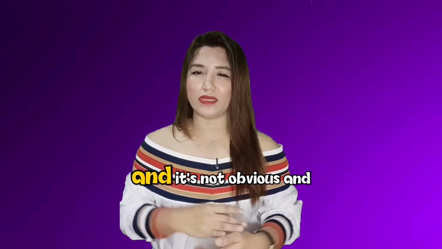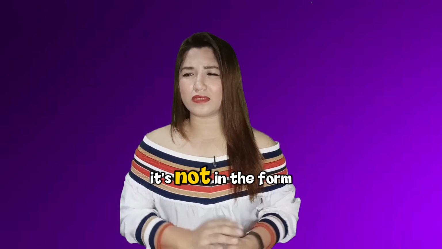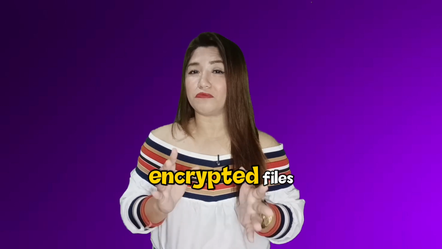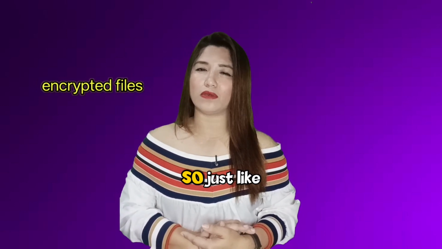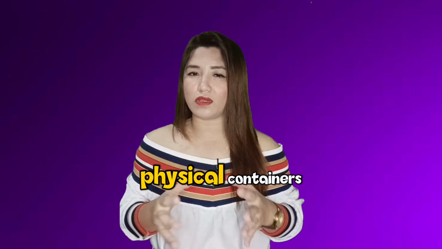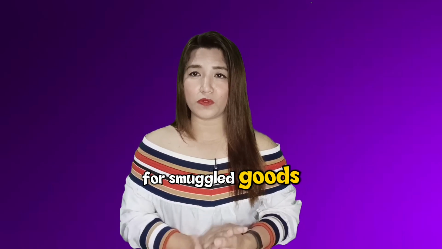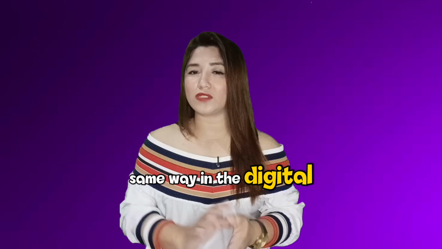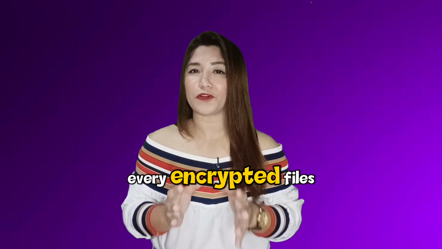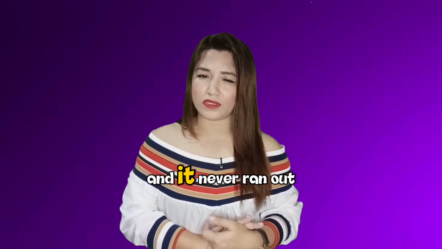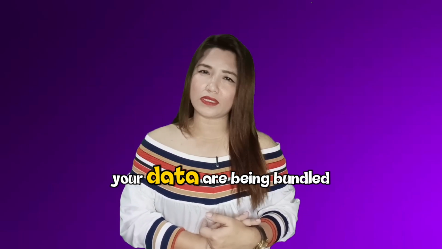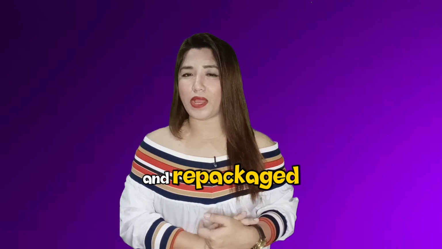So hindi siya makitaan and it's not obvious. And it's not in the form of containers nor boxes. It's in the form of encrypted files. So just like customs and regulators cannot inspect physical containers for smuggled goods, same way in the digital world, internet authorities cannot inspect every encrypted file, and it never runs out. So that means your data are being bundled and repackaged.